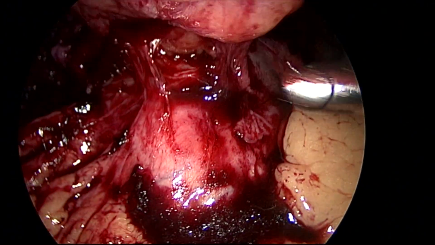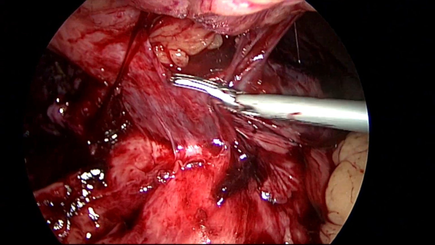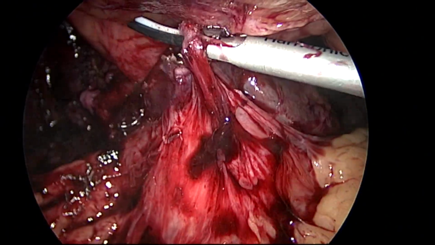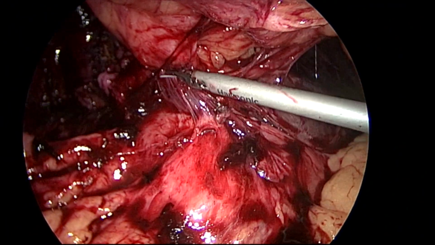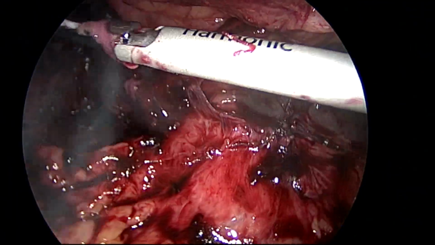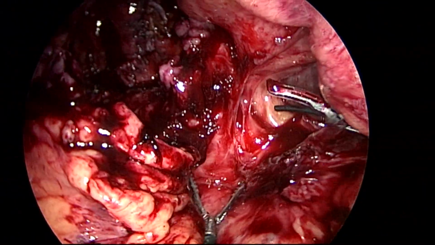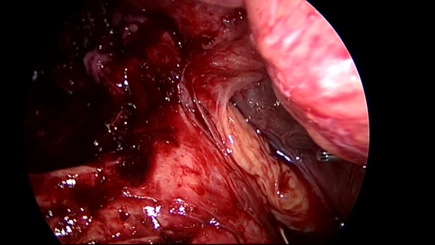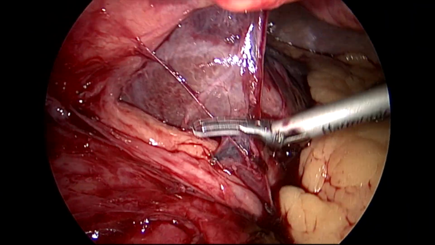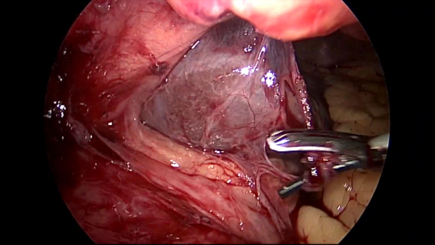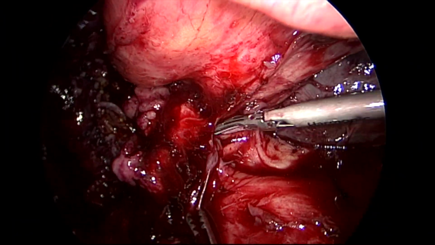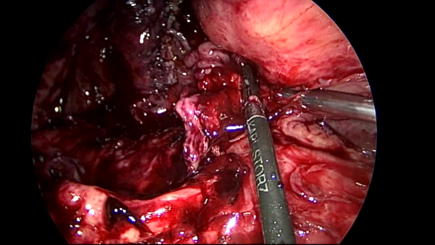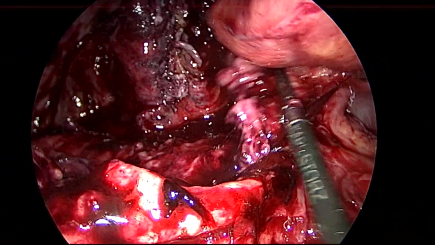So, what I did, I started mobilizing the structures from the falciform ligament. So, this is the antrum, the antropyloric region. I am separating it from the falciform ligament. You can see all the tissue is now very much inflamed, with a lot of plaques, adherent. So, it is a very difficult case. Now I am reaching the middle of the falciform, the midline.